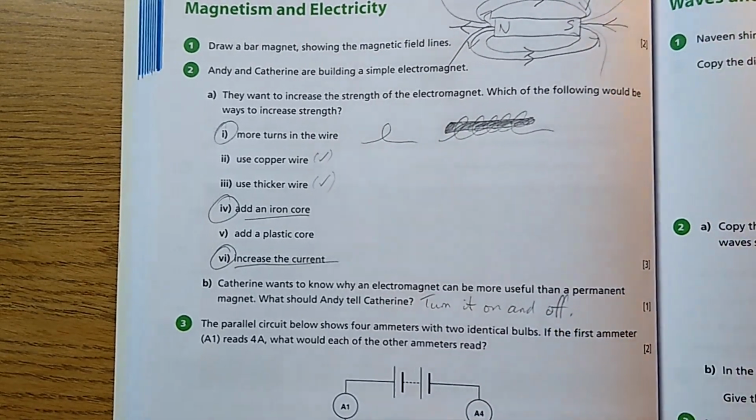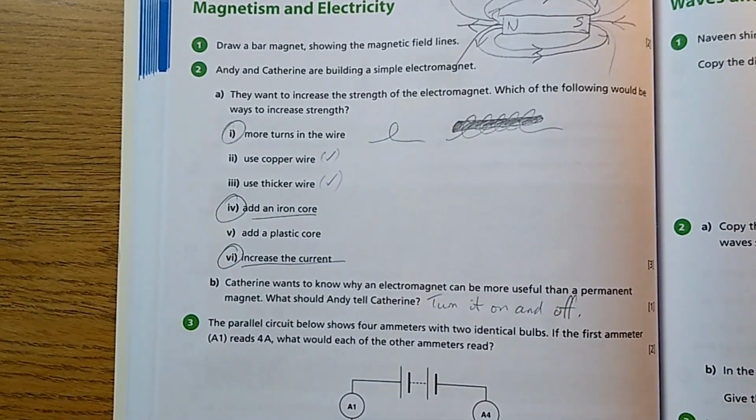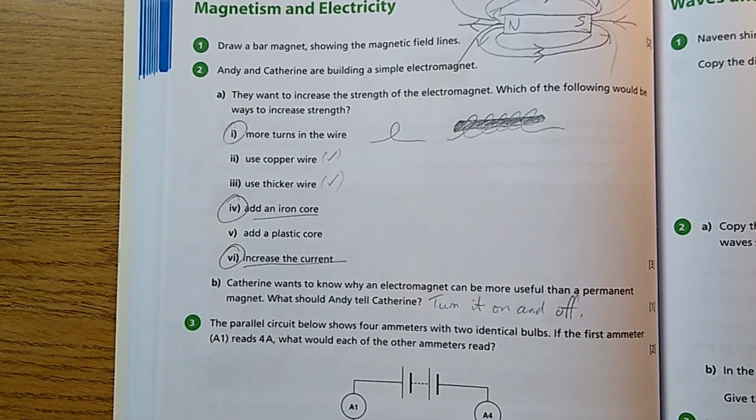And so that makes it very useful because you can switch it on, pick up something magnetic, and then switch it off and drop that magnetic thing.